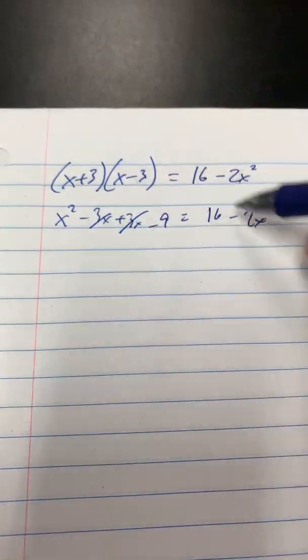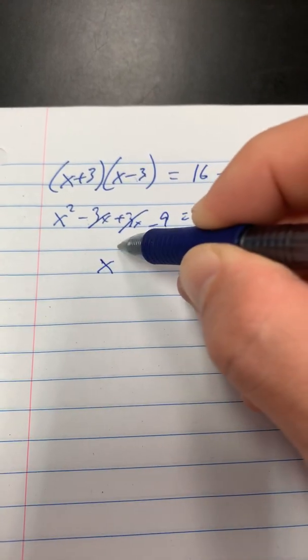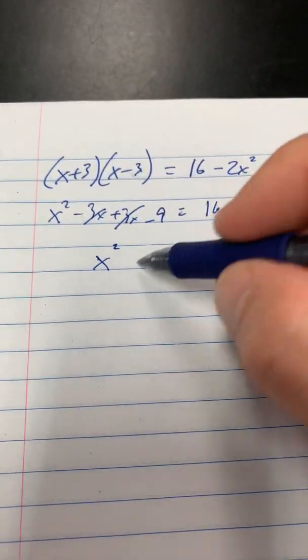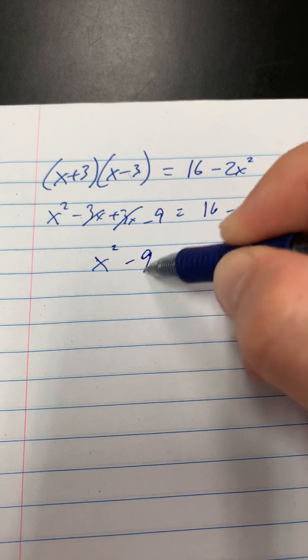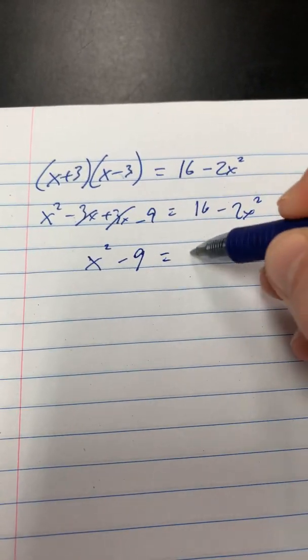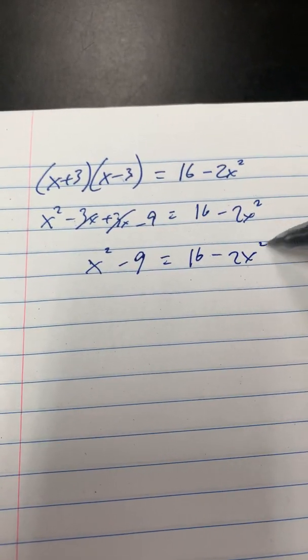Okay, so those cancel out. Obviously, that's the difference of two squares. So x squared minus 9 equals 16 minus 2x squared.